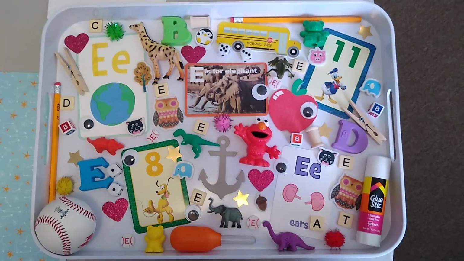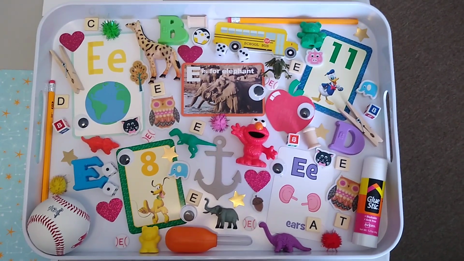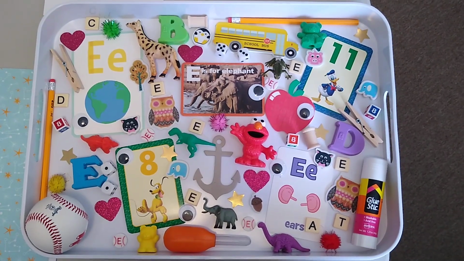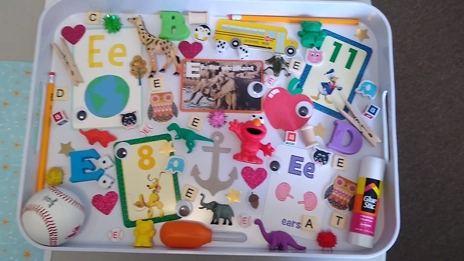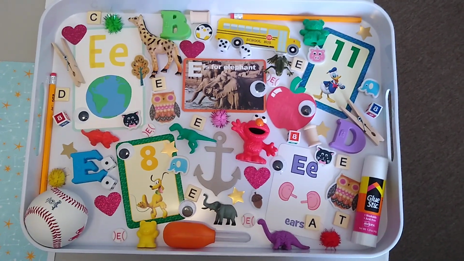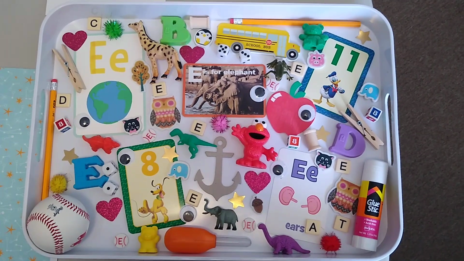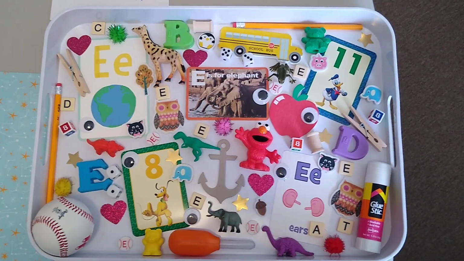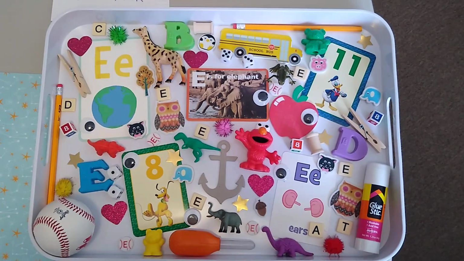This is called an I Spy tray. Who's played the game I Spy before? It's a really fun game where you get to explore and search for things. So what I'm going to do in a minute is give you a list of different things that I would like you to explore and find in this tray.